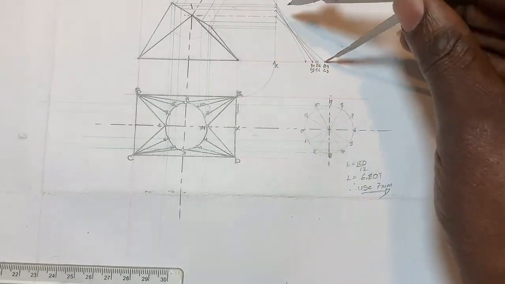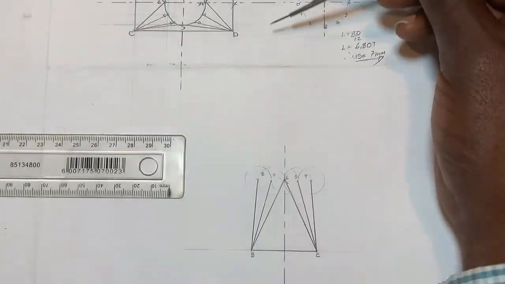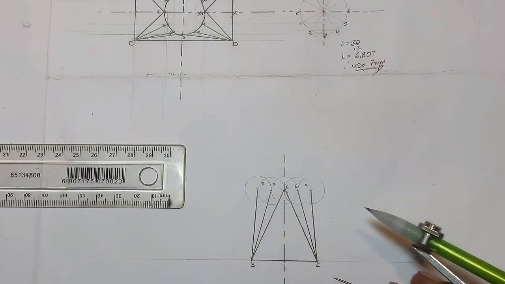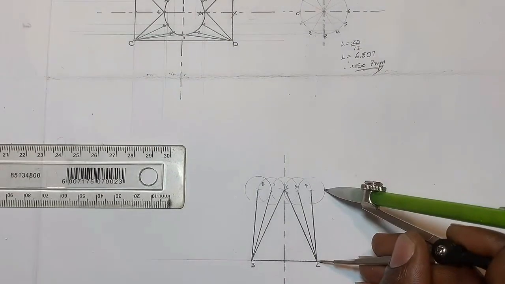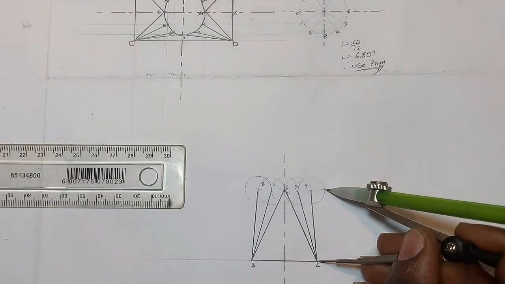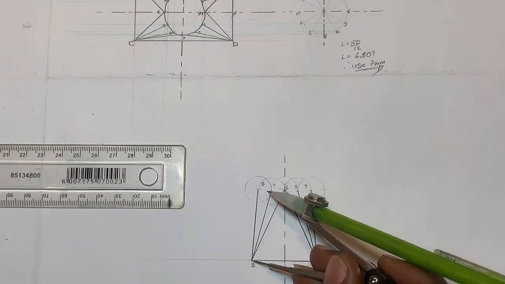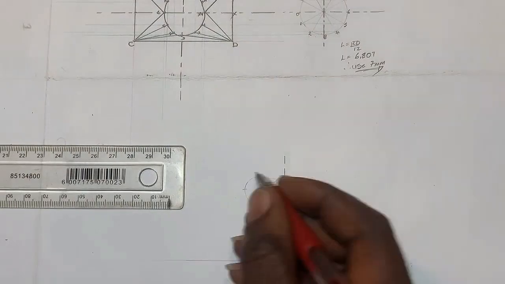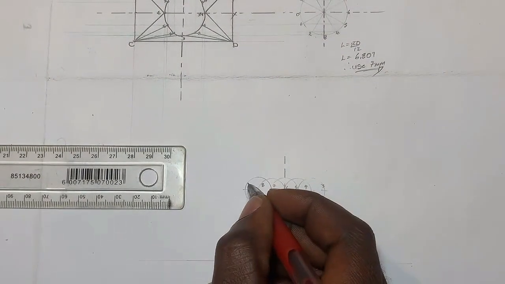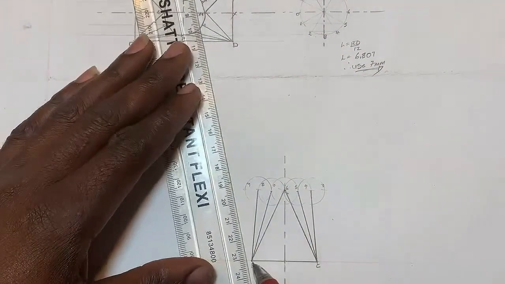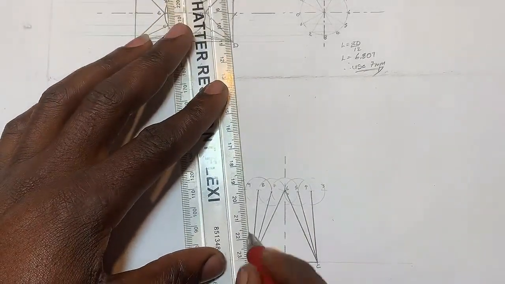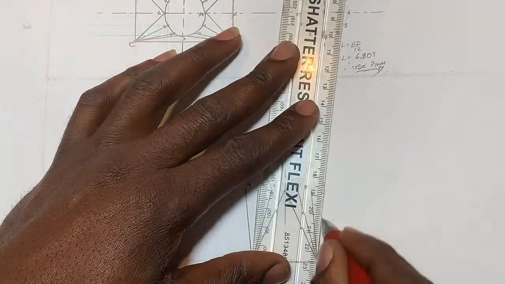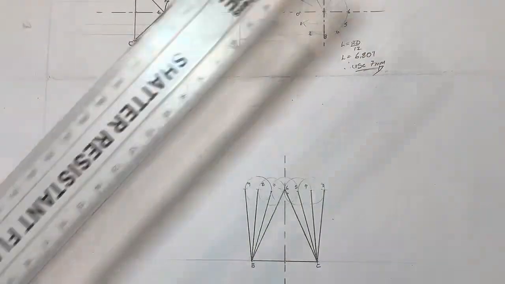Now without disturbing your throwing compass, you can come to your development and place it at C to get to point 3 and B to get to point 9. So this is 3, this is 3, this is 9. Then now build them. B to 9, C to 3. Simple, straightforward, my brother.